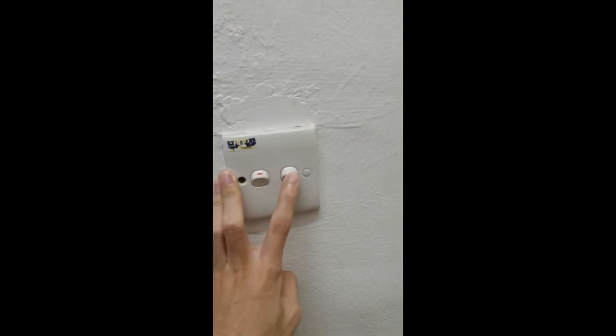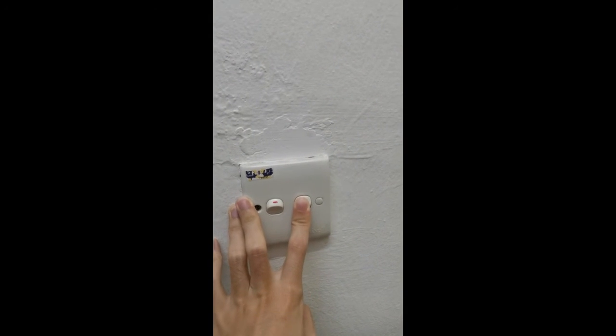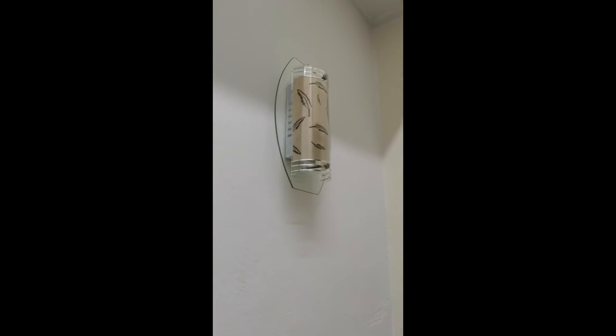I am now showing the two-way switch for this wall lamp at the stair area. We have the switch. This one is for the ceiling lamp, and this one is for this wall lamp. So we close here and close the ceiling lamp. We go downstairs.